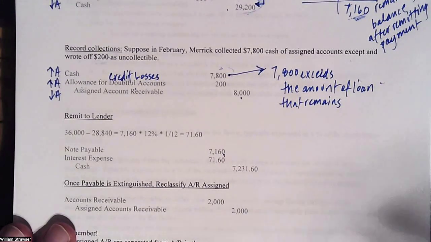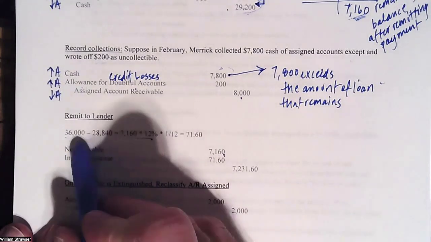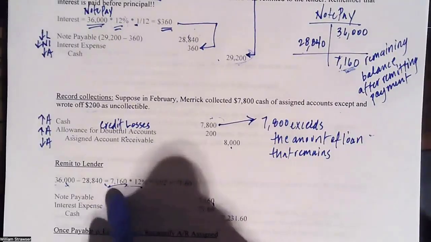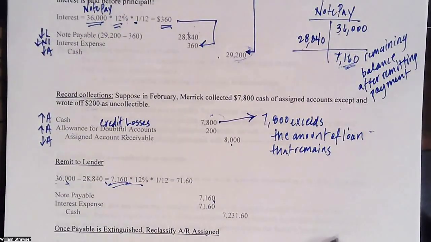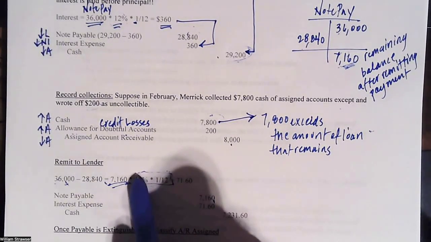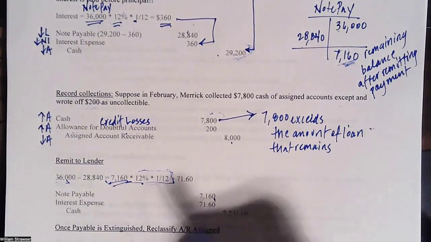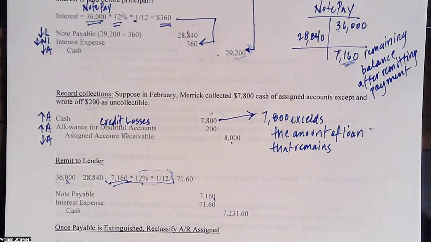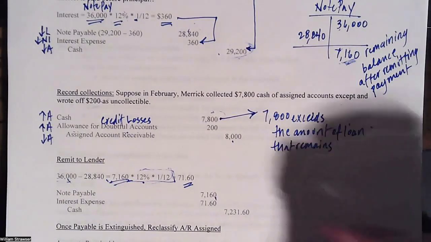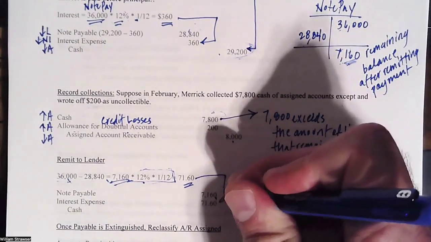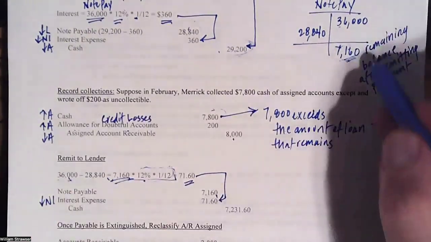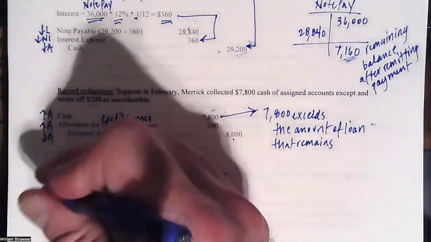7,160 is now gone. But remember interest. I had 36,000. I reduced it by 28,840. That left a balance of 7,160. Again, it's the end of February when I'm remitting payments. So I have that 12% annual interest, but there's only 1 month of it being applied here since we're only talking about the month of February, which resulted in interest expense of $71.60. So that's recorded as interest expense, reducing net income. The $7,160 note is paid off.